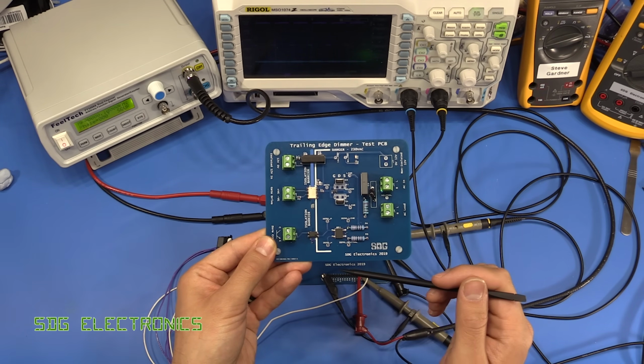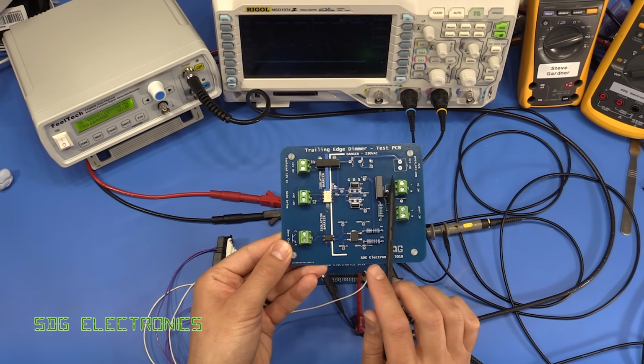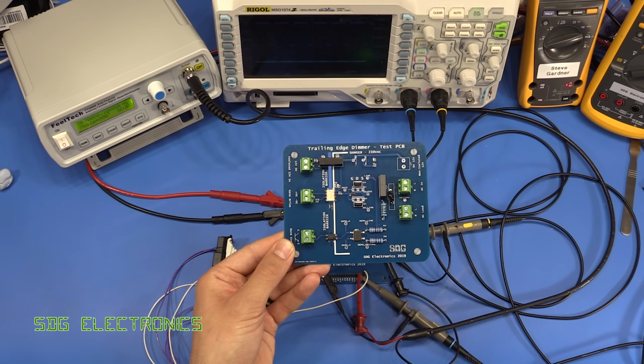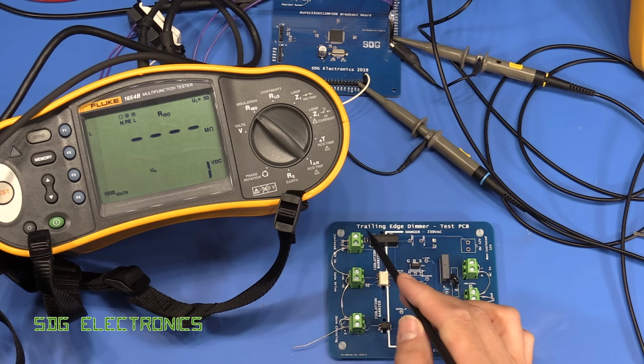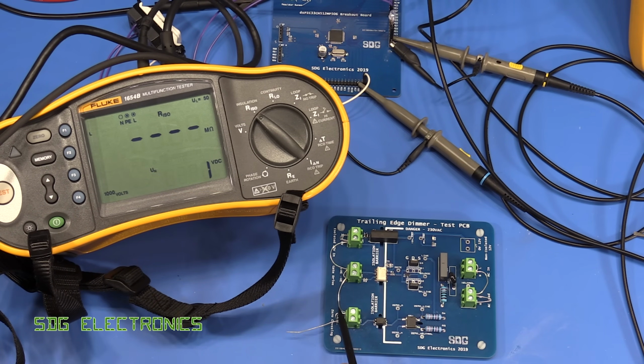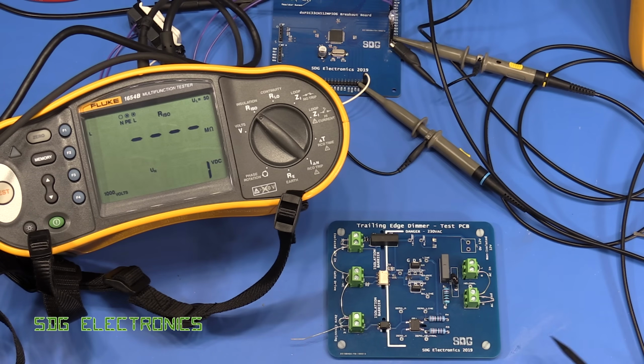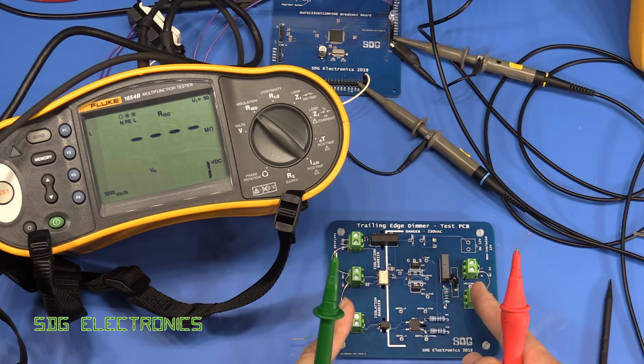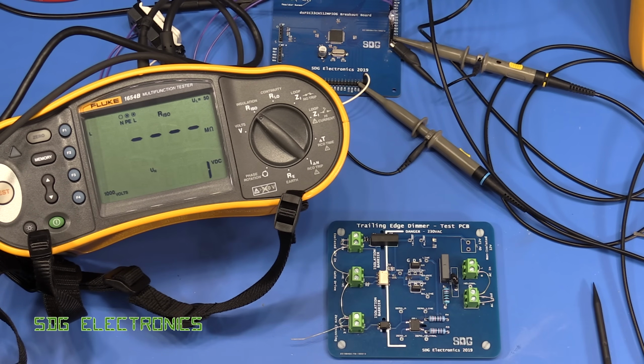So I'm going to get out the Fluke multifunction tester and we'll do an isolation test across the two sides. What I've done here is I've linked out all of the terminals on this side of the board with this piece of tinned copper wire, and then I've linked out all of the connections on this side of the board with the same type of wire. Basically, we're going to measure the impedance from one side of the board to the other, which is basically measuring the impedance through any of these three components together in parallel.